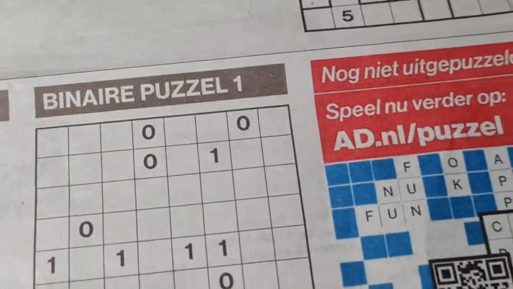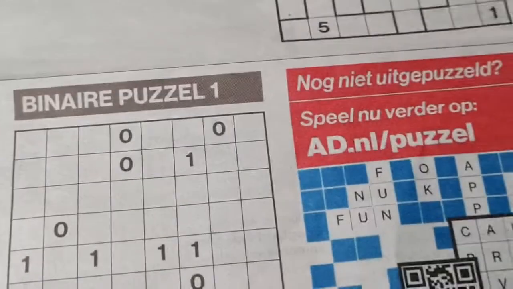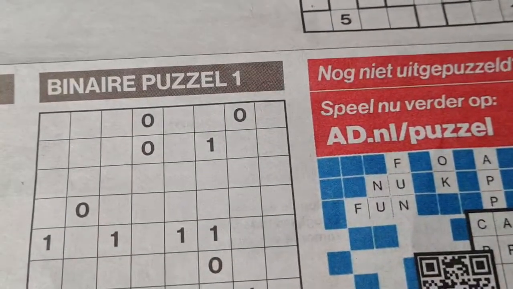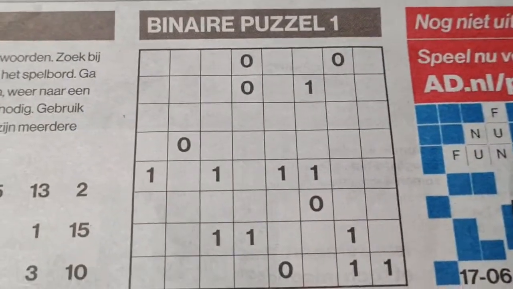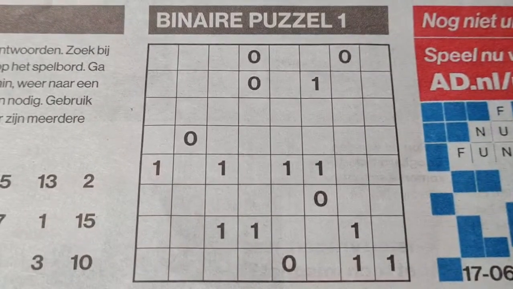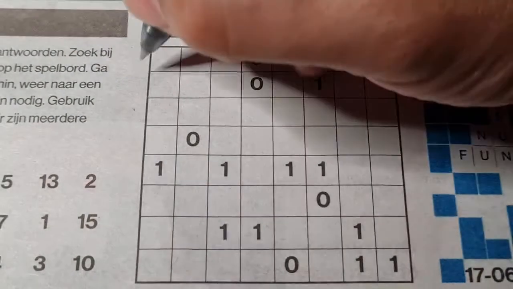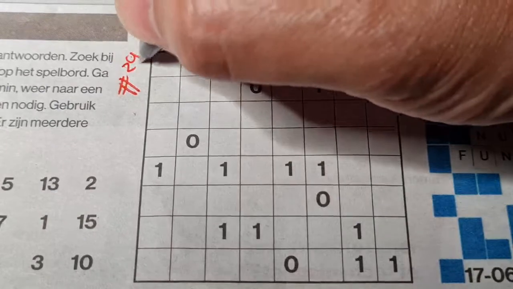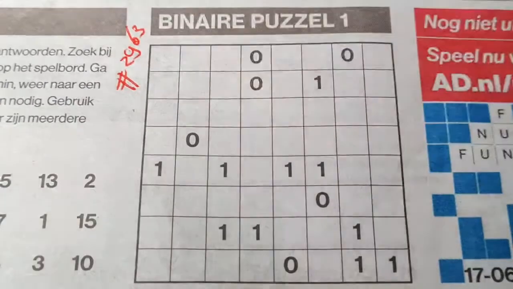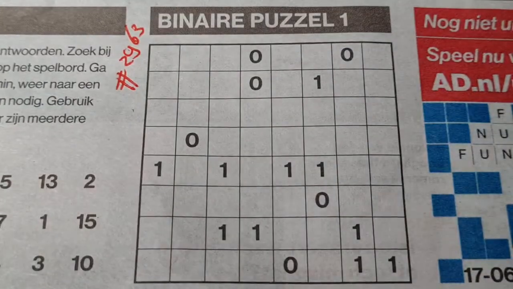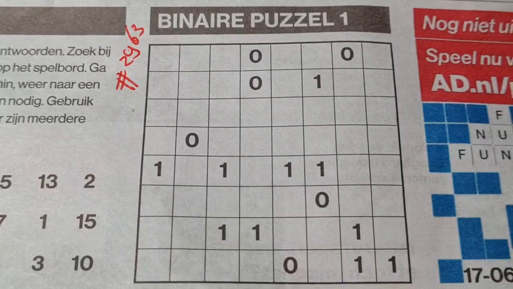I've already solved the 3 stars and the 4 stars Sudoku. Two puzzles left: a tectonic with 4 stars and a binary puzzle. First we will solve this binary puzzle, number 2963. Yes, 2963.